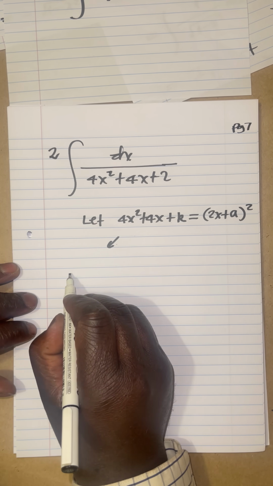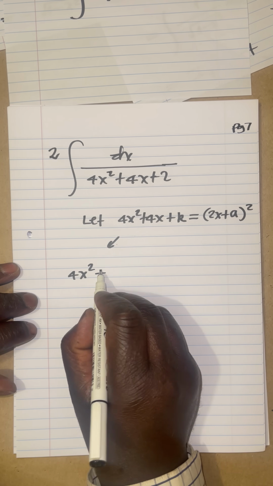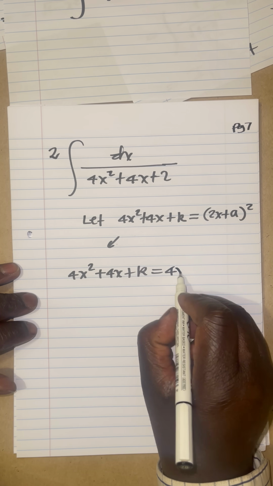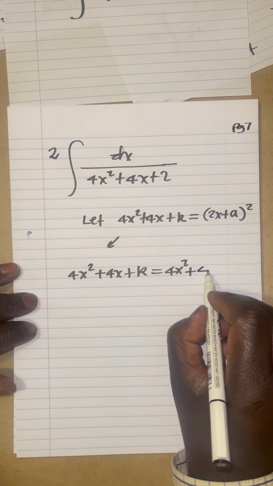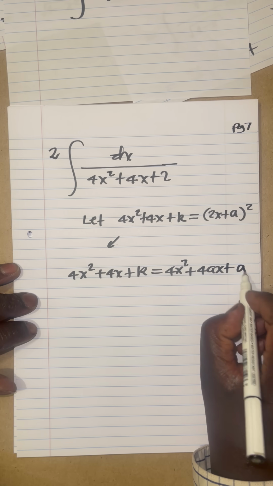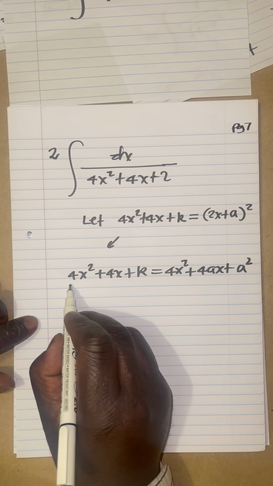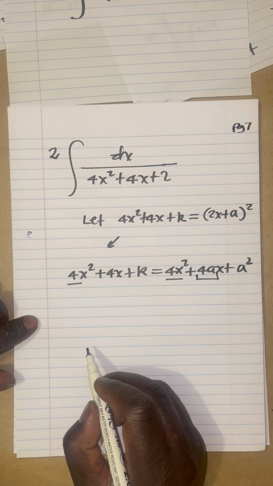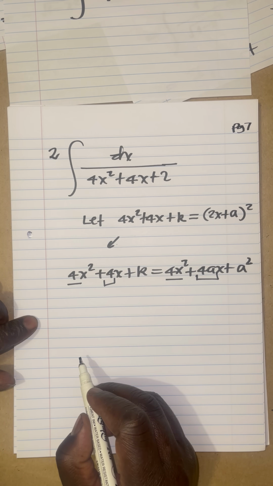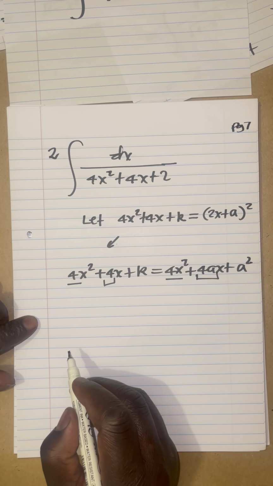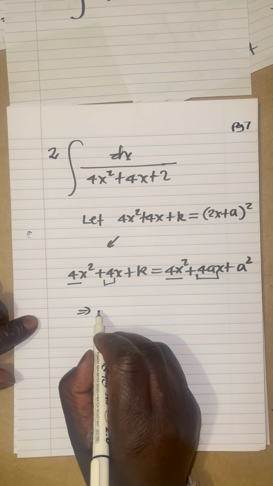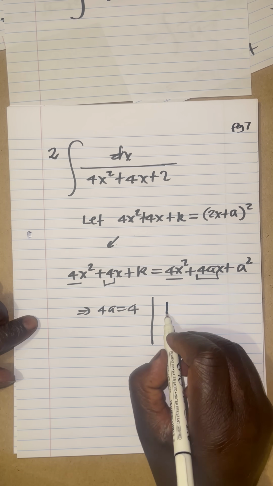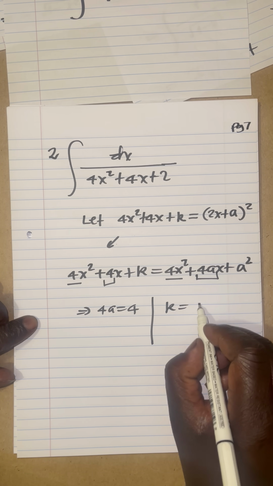Let's move back here. So we're saying 4x squared plus 4x plus some constant k equals, expanding this, you're going to get 4x squared plus 4ax plus a squared. Now you see the first part is taken care of. The central part, we're going to take 4a and equate it to 4. Coefficient of x on the right equal to coefficient of x on the left. So we're basically saying this implies 4a equals 4, and the constant term k is actually equal to a squared.